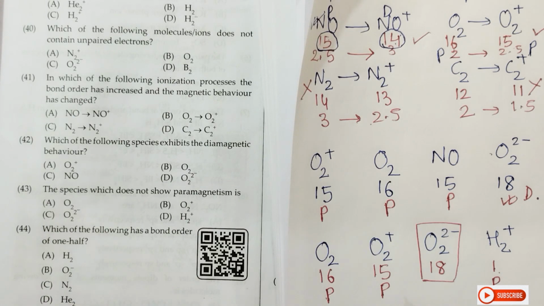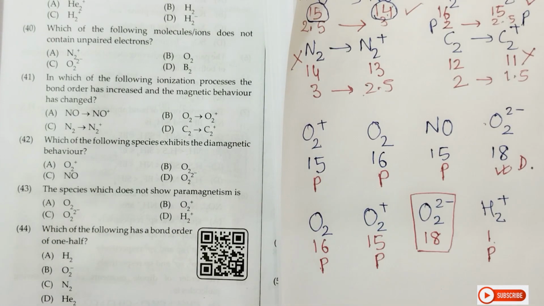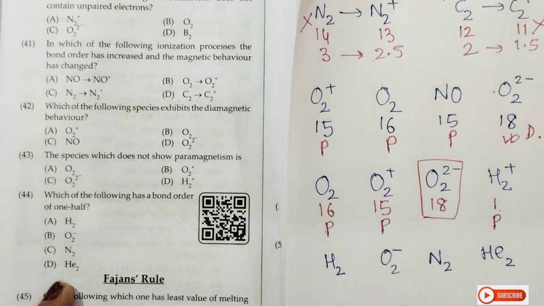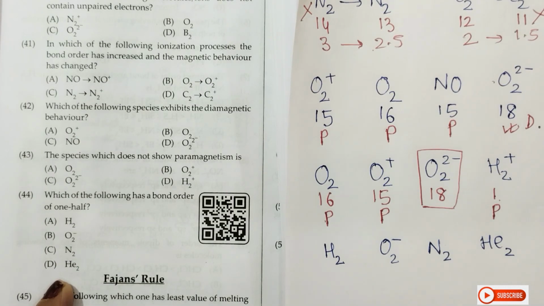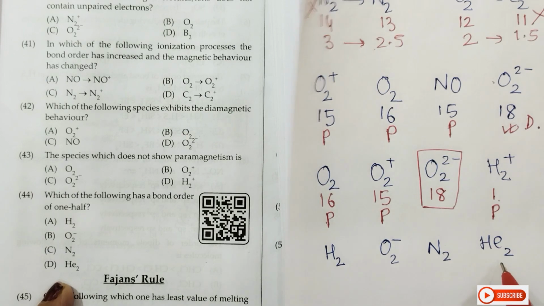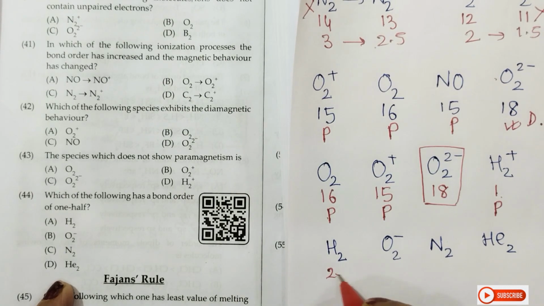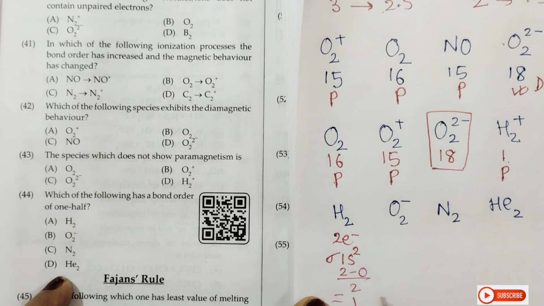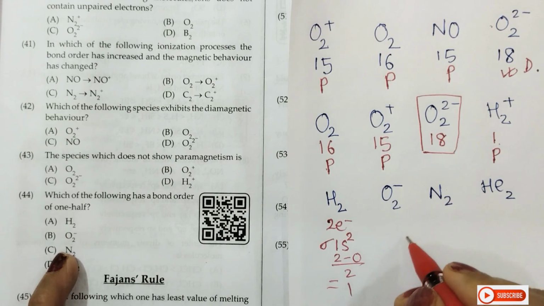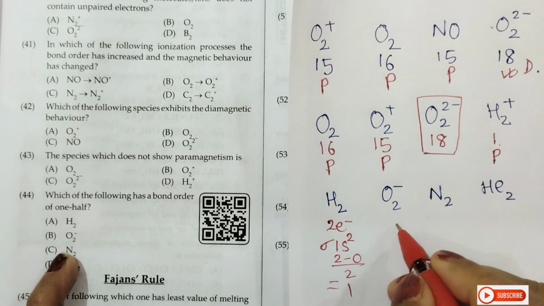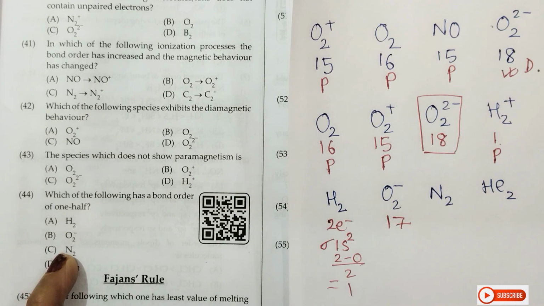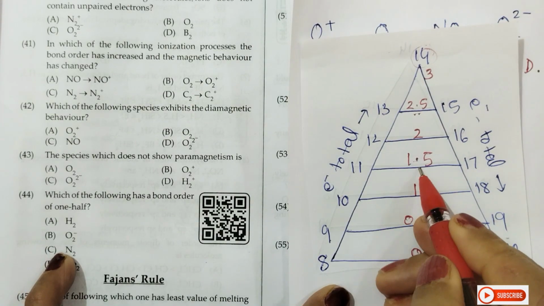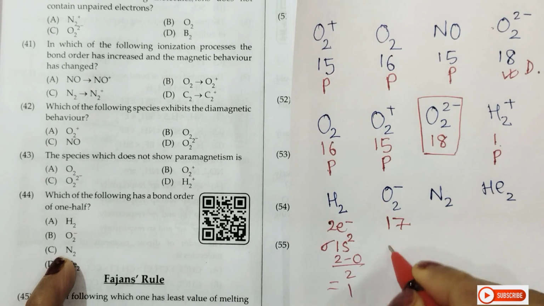Which of the following has a bond order of 1/2? So let us write the molecules first. Now let us see the bond order triangle, but for such small molecules we can calculate directly. Here there are 2 electrons and therefore the electrons will go only in sigma 1s2, that is bonding. So it will be 2 minus 0 by 2. So the bond order here is 1. So let us come to O2 minus. If I calculate the number of electrons, it will be 17, and therefore the bond order here according to the triangle will be 1.5. So the bond order here is 1.5.